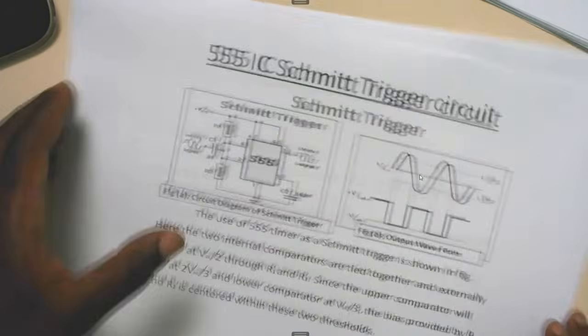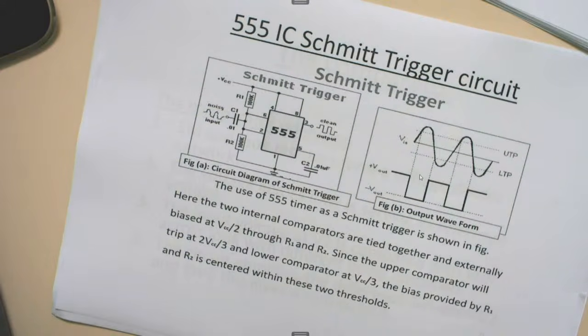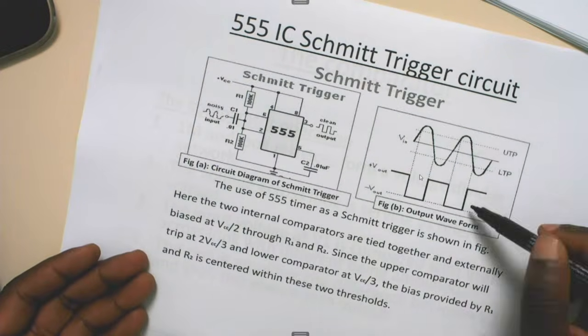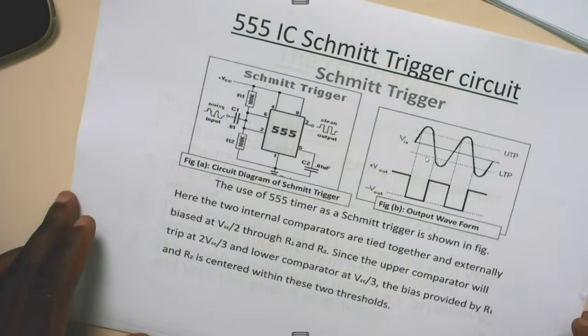Proceeding here, we'll have the 555 Schmitt trigger circuit. Here is the 555 Schmitt trigger circuit with the input waveform and also the output waveform, with the sine wave being the input and the square wave being the output waveform of the 555 IC Schmitt trigger circuit. The use of the 555 timer as a Schmitt trigger is shown in the figure on top there. The two internal comparators are tied together and external.